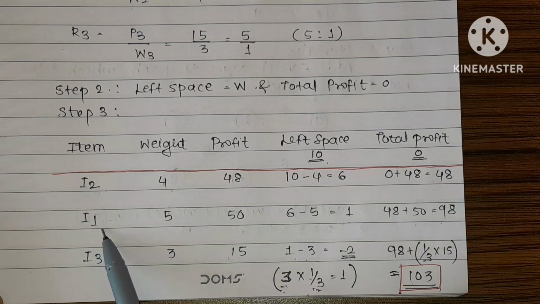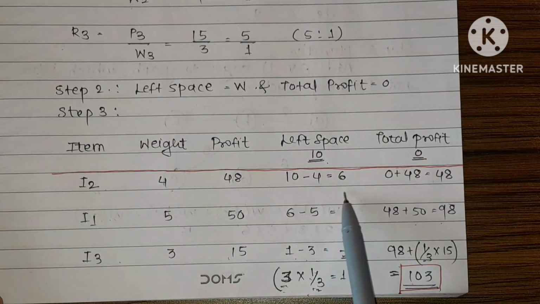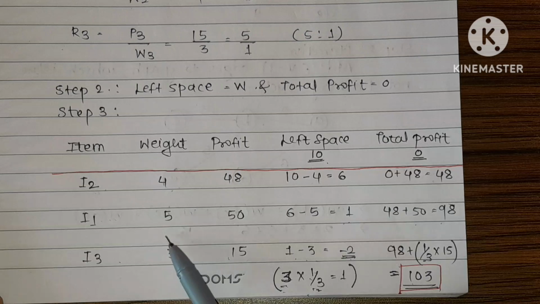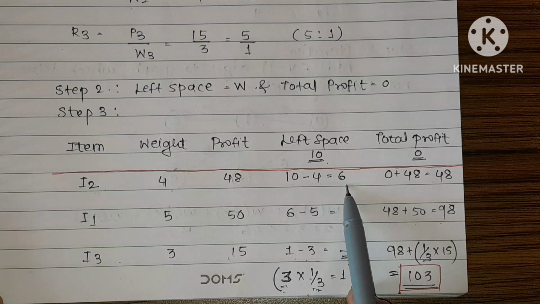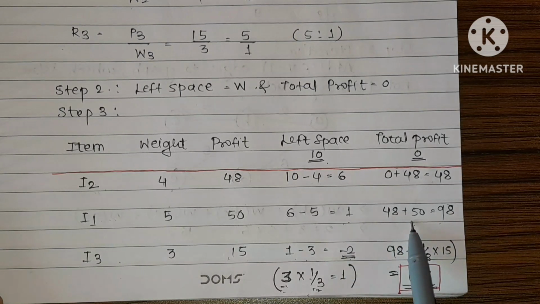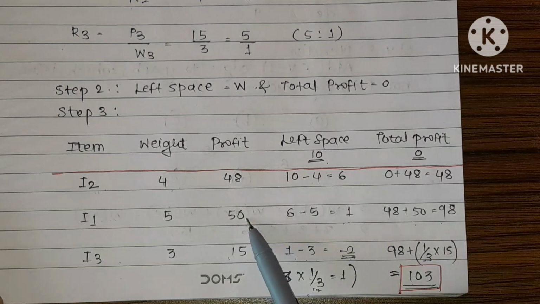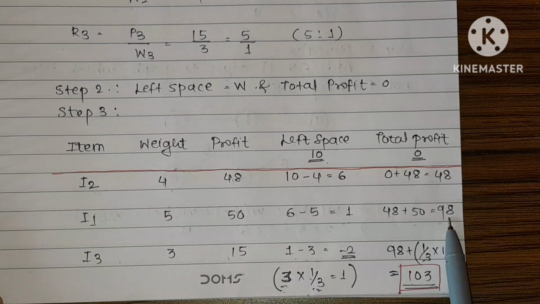The next item to be added to the knapsack is I1, because the second highest profit to weight ratio is possessed by the I1 item. Its weight is 5 and profit is 50. So the left space was 6. On adding this I1 item to it, it is reduced to 1. And the total profit is computed by adding the 50 profit associated with I1, and it becomes 98.